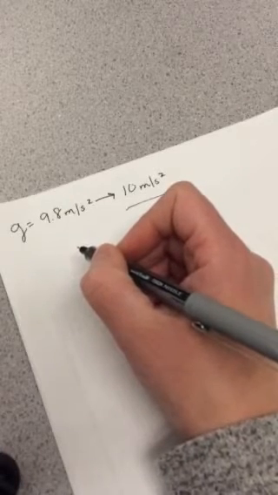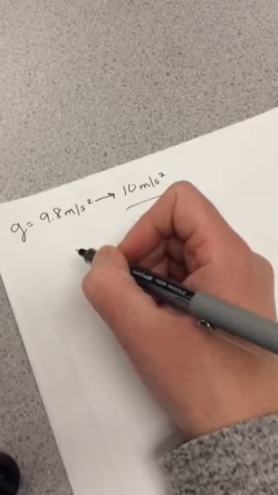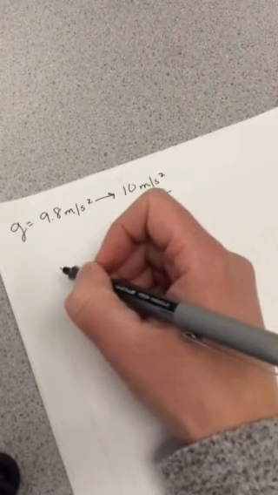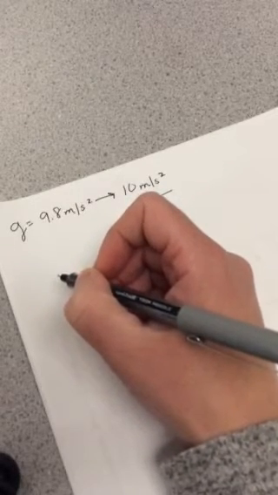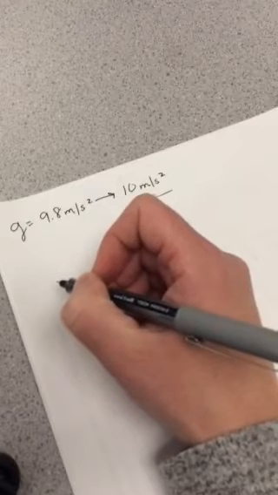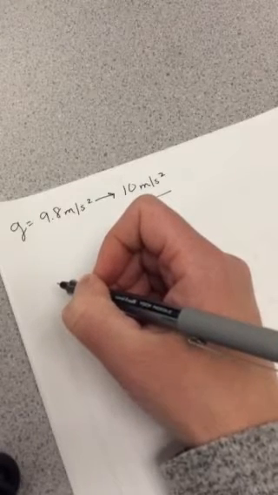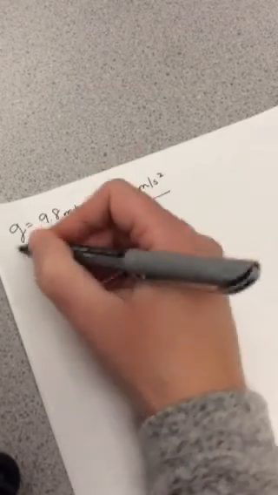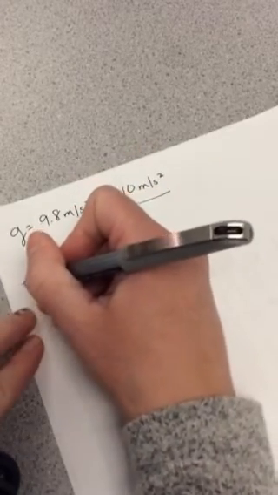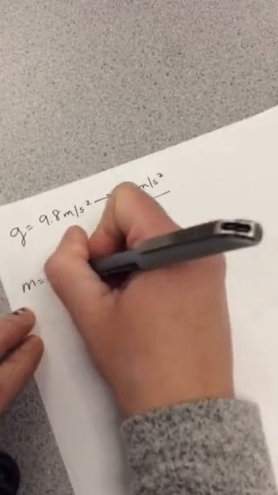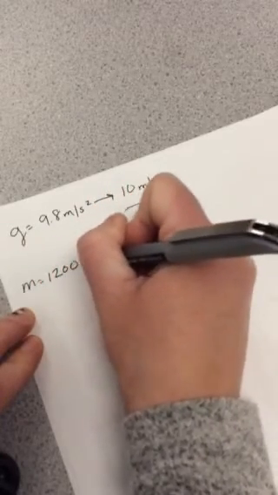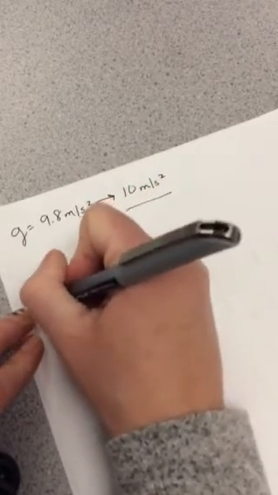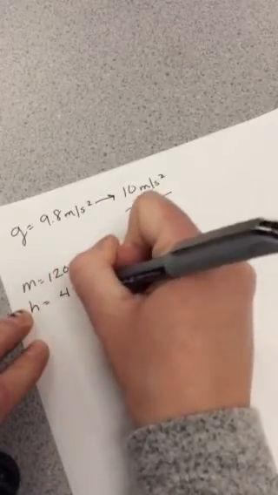All right, now let's do a potential energy problem where mass is given. So this problem says that we need to find the gravitational potential energy with a car that's 1,200 kilograms and is at a height of 42 meters. So I'm going to write down mass is equal to 1,200 kilograms and height is 42 meters.